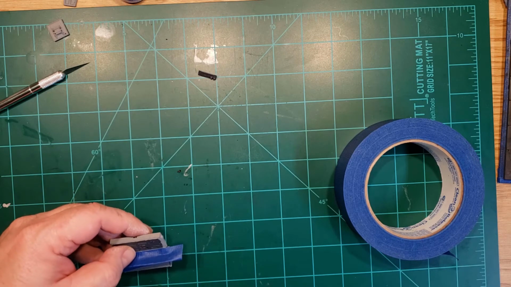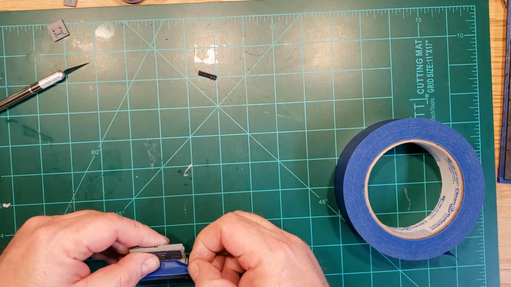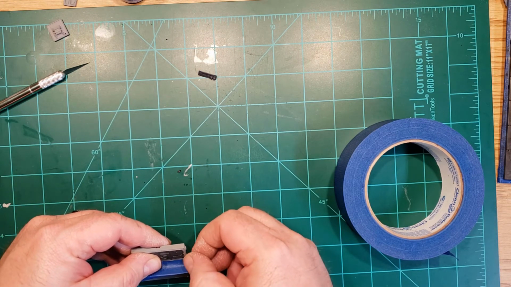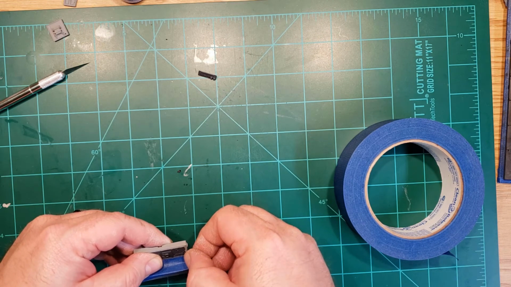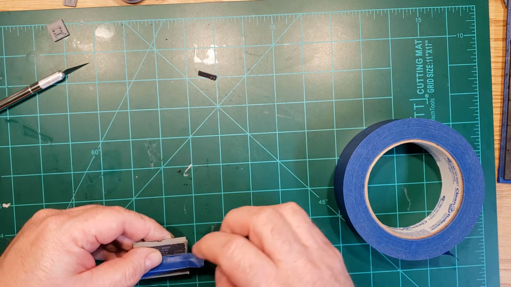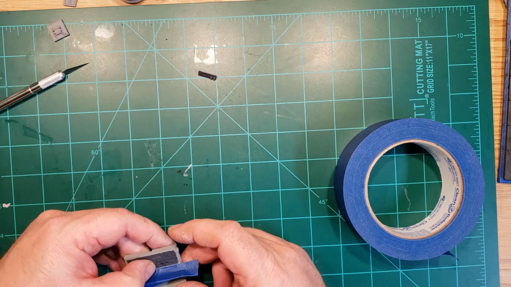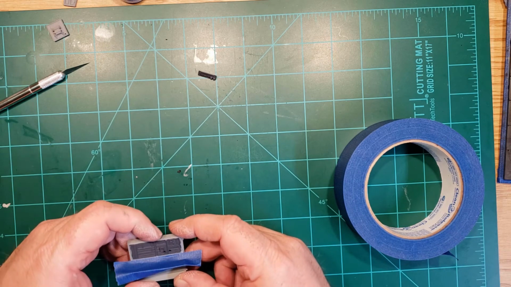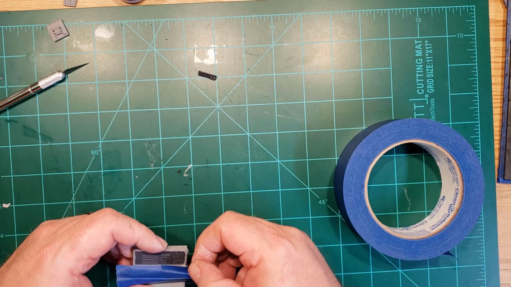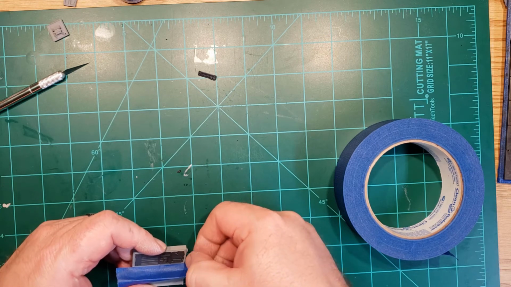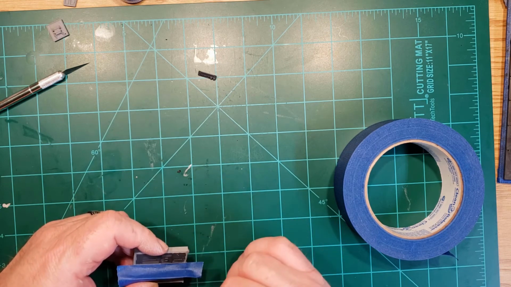Well, here's the problem. I don't want that to be sucked down. I need it to maintain that line all the way across, like that, right? Is that straight across? I believe so. Yeah. Okay.